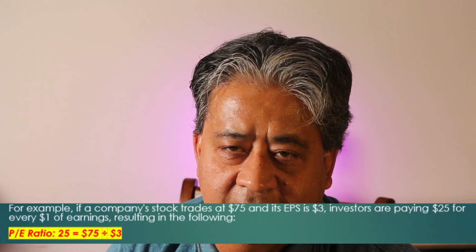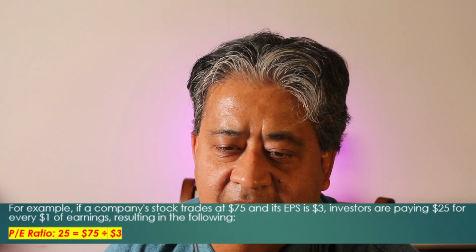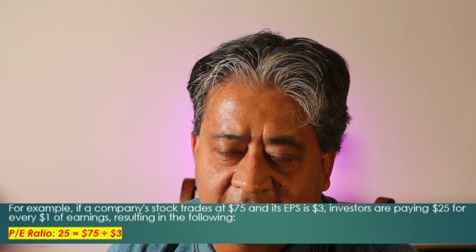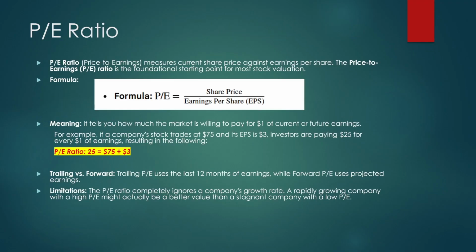Say, for example, a particular stock is trading at $75 and the earnings per share is $3. That means the PE ratio is the stock price of $75 divided by the earnings per share of $3, which is 25. What that really means is how much an individual investor is willing to pay for every dollar of earnings. So 25 means that investors are willing to pay $25 for every dollar of earnings.